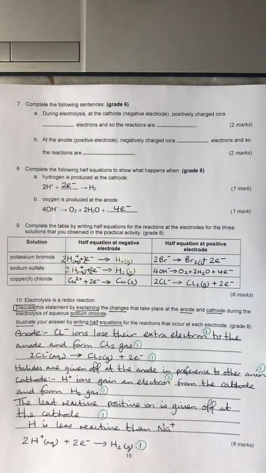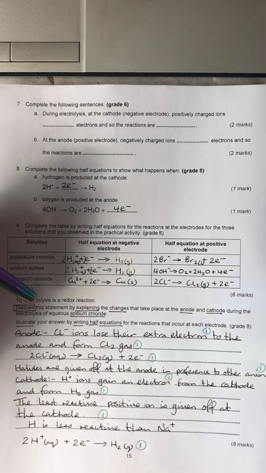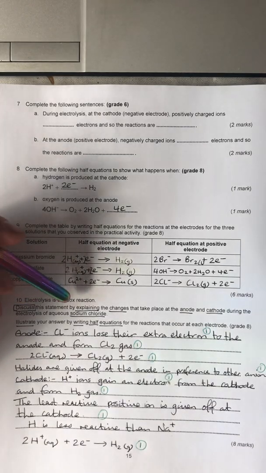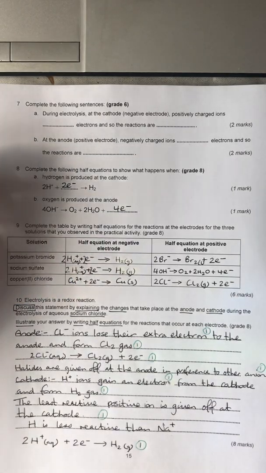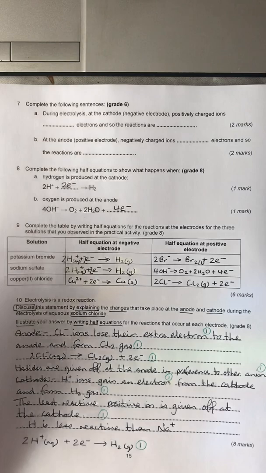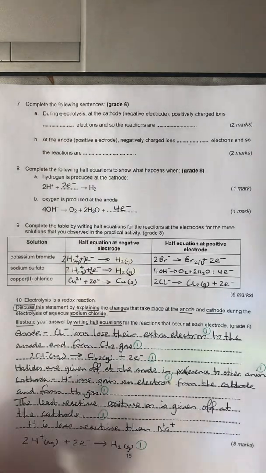Question 10. They ask you to discuss the statement electrolysis is a redox reaction. And there are 8 marks for this. So let's have a look and see what we need to write.